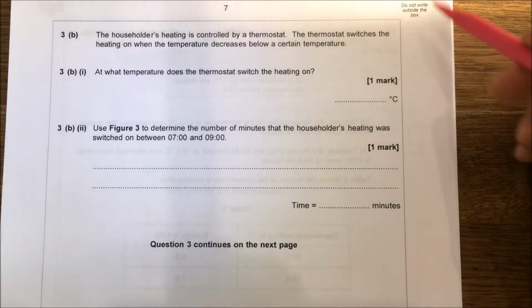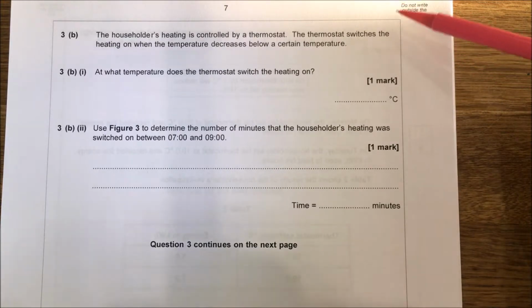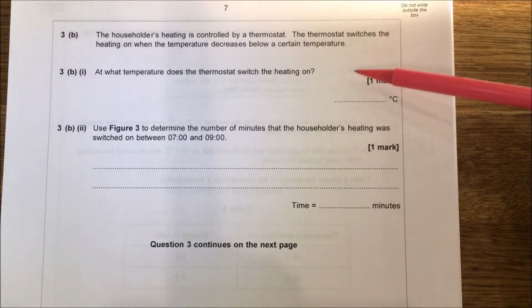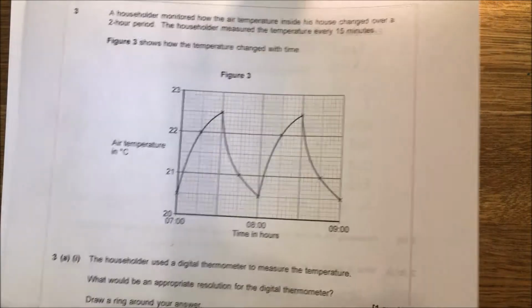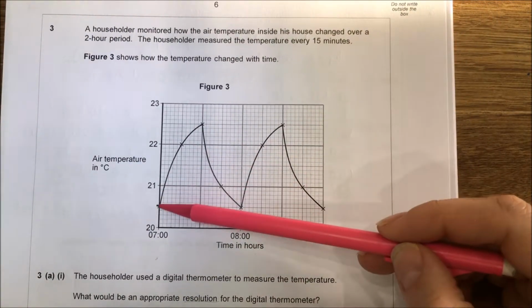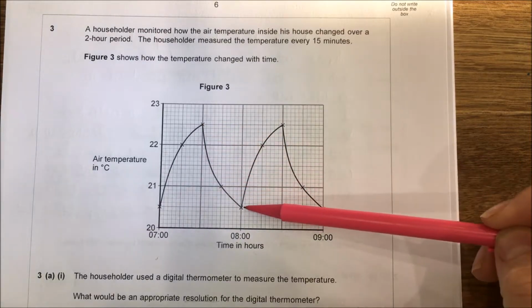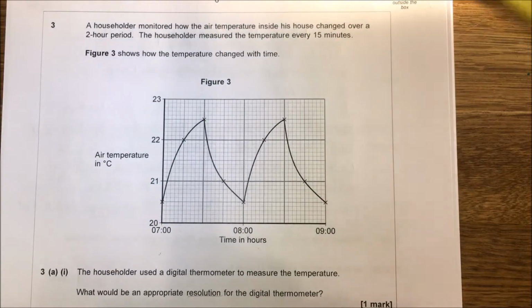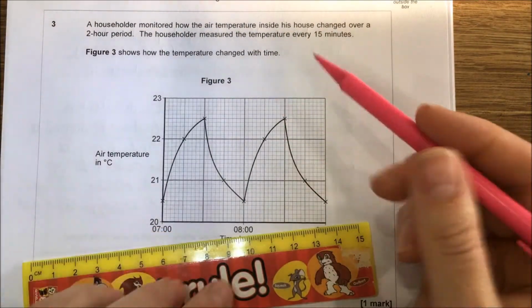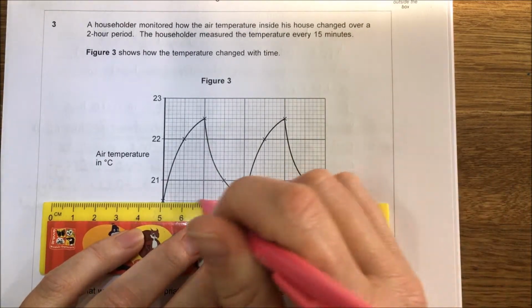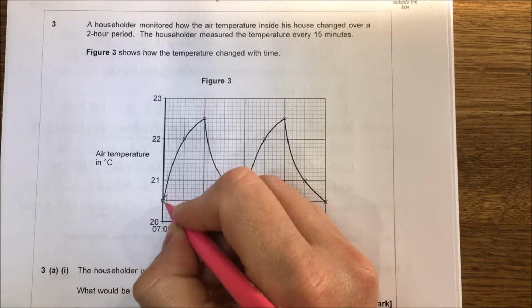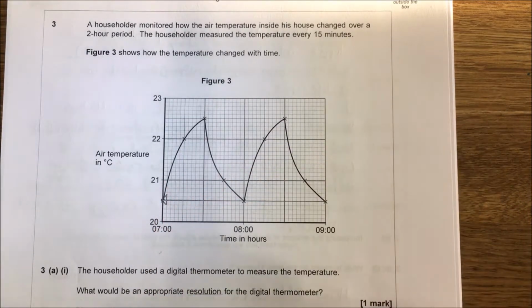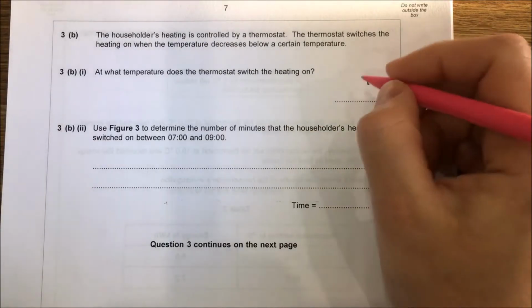The thermostat switches the heating on when the temperature decreases below a certain temperature. At what temperature does the thermostat switch the heating on? So if we look back at the graph, we can see that it comes up and then it drops down and then it goes up again. So it's going to be this number down here where it's switching it on. So we can have a look across. Okay, so it's this bit here and it falls in between 20 and 21, so 20.5 is going to be our answer here.